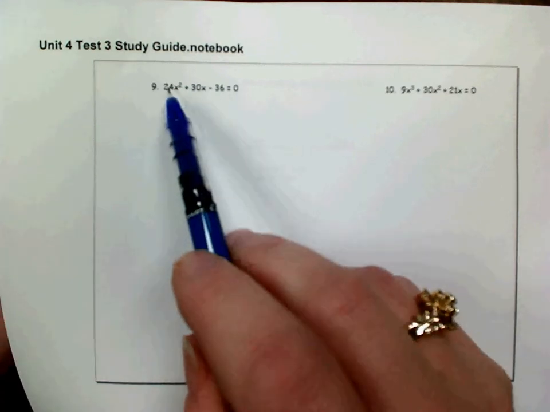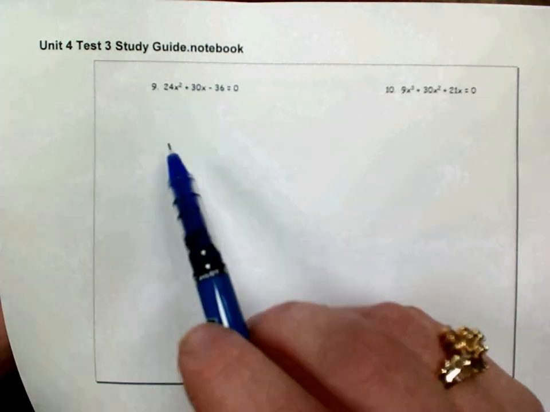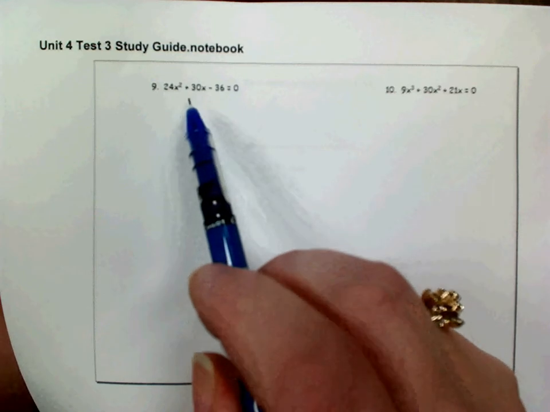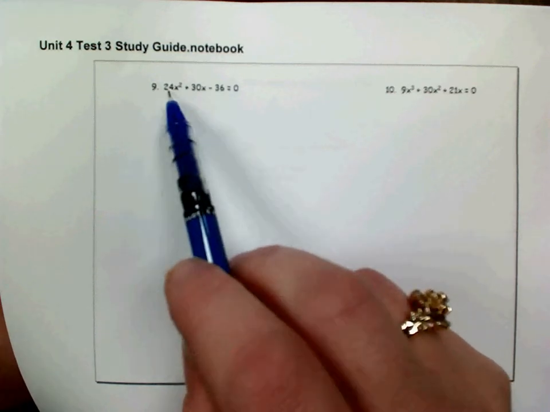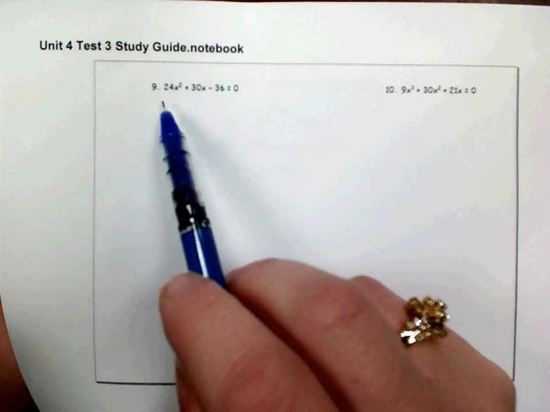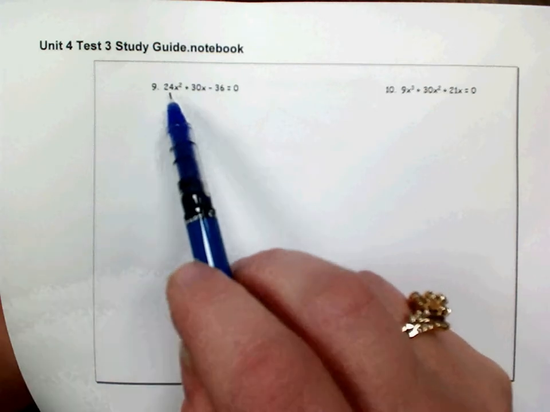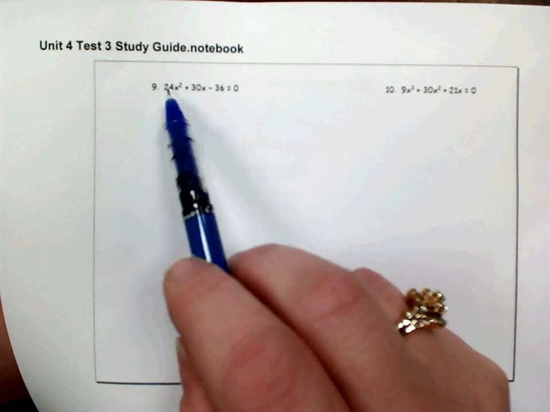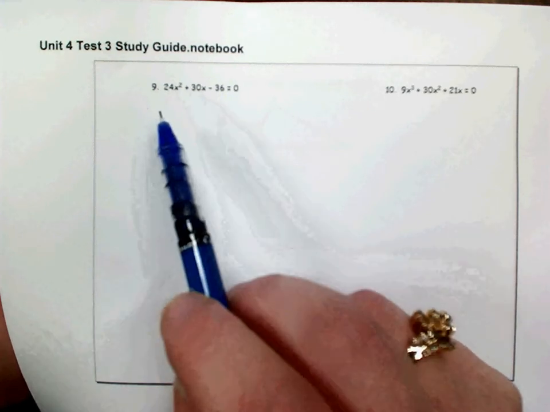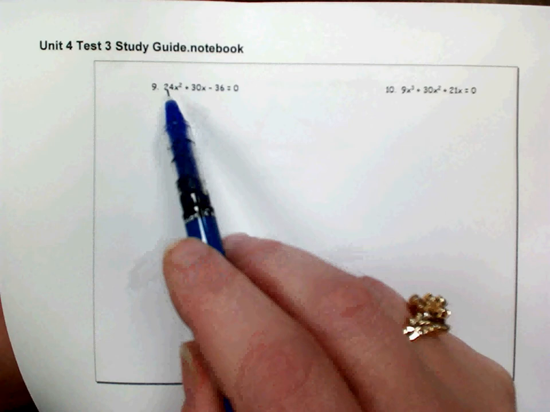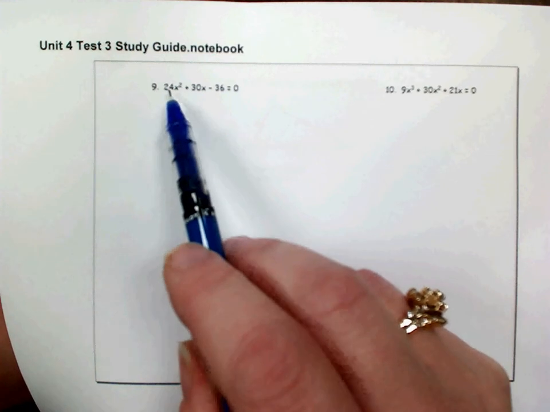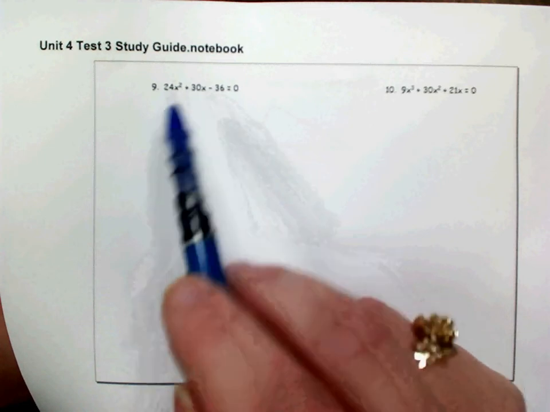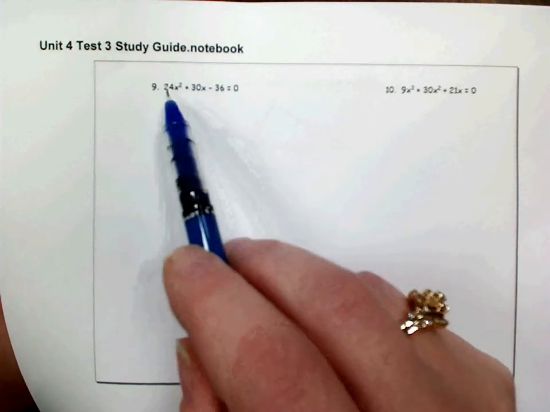So the first thing you want to look for is a GCF. Since our A value is not 1, we definitely could have the possibility of having a GCF. Look at your smallest number, which in this case is 24, and look at the factors of 24. Start with the biggest and work your way down to the smallest. So 24 does not divide into 30, so I know 24 is not my GCF. The next largest number that divides into 24 evenly is 12. But 12 does not divide into 30 evenly, so I know it's not 12.